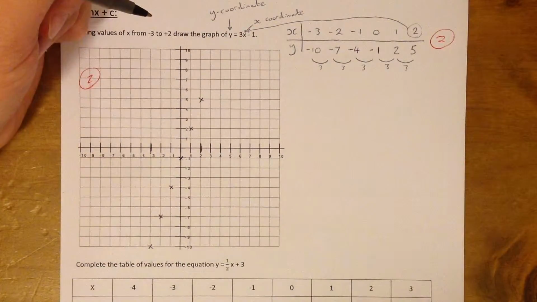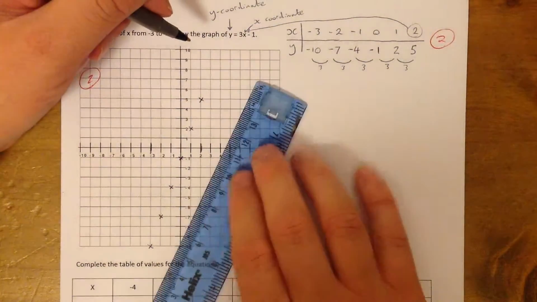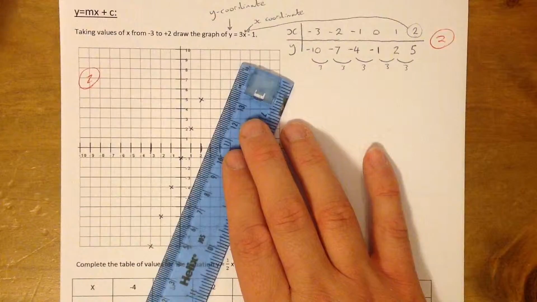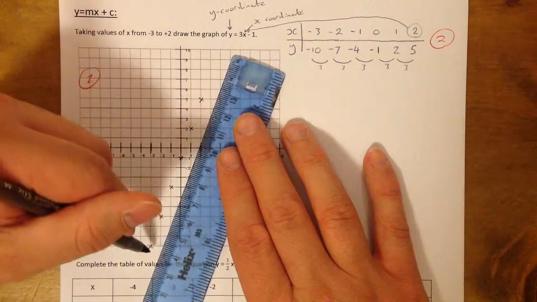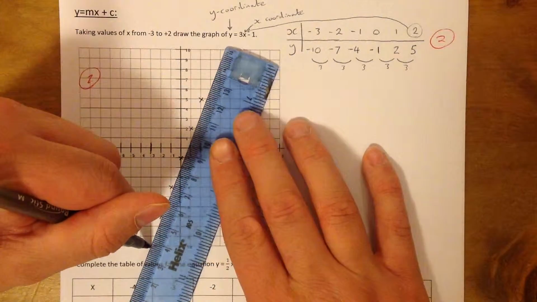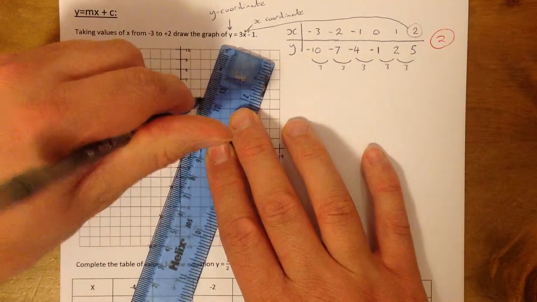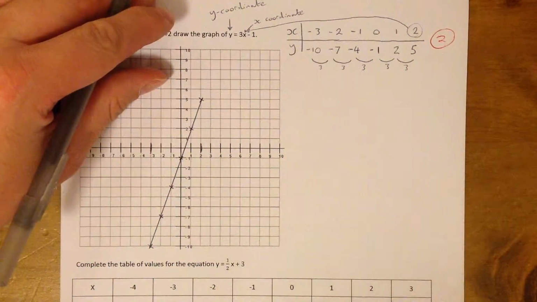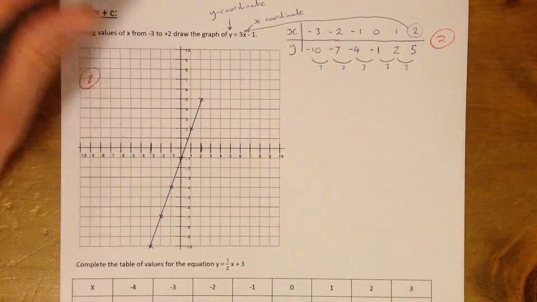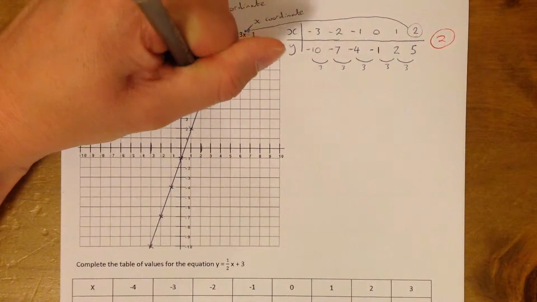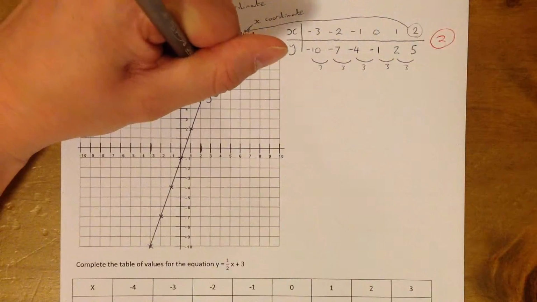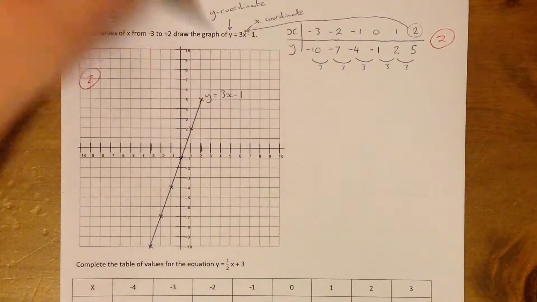And if we've done it right, and there should be no reason why we haven't, we should now be able to take our ruler. If you don't do this part in the exam, and I know it sounds obvious to say it here, you will lose the final mark, because at this point you haven't actually created a graph. I should be able to join all of those points with one single straight line. And what's really good habit, but it won't gain you any marks in the exam, is to write the equation of the line next to it. So this line represents y equals 3x, take 1.